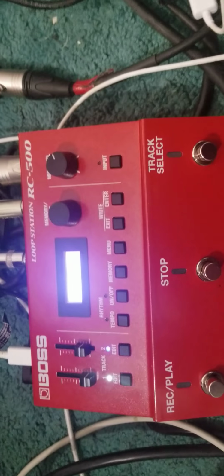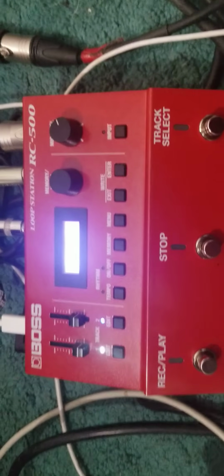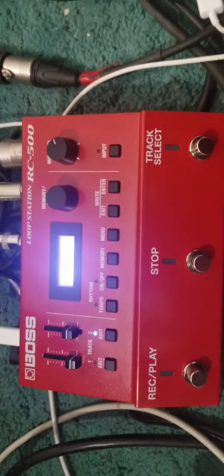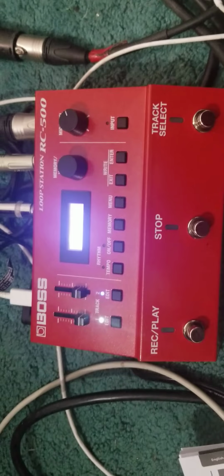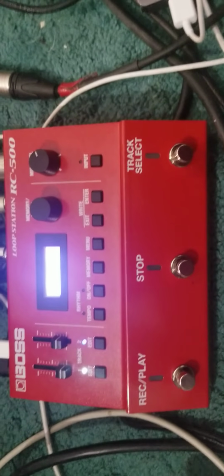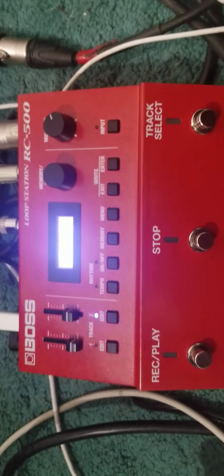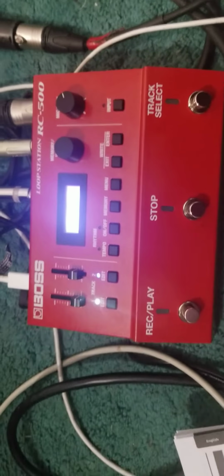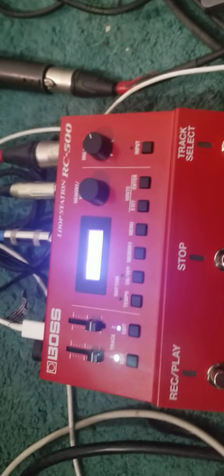I just purchased this Boss RC 500 looper, and what I wanted to do with it, besides creating my own loops, a lot of what I wanted it for was to store my pre-existing song loops on here. I've got about 40, about 50 songs set up for a solo act that I've been working on for a while. Got my parts all worked out and everything, but I wanted to get those into the looper so that I could go ahead and play those back.